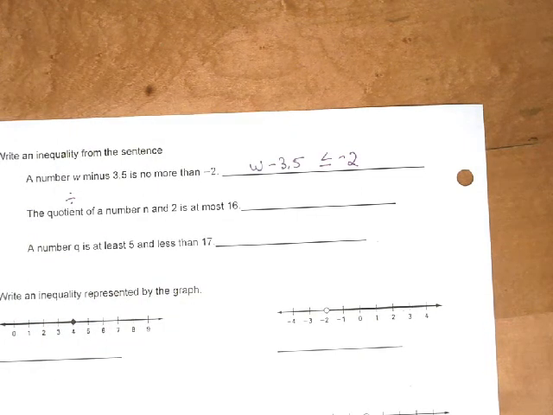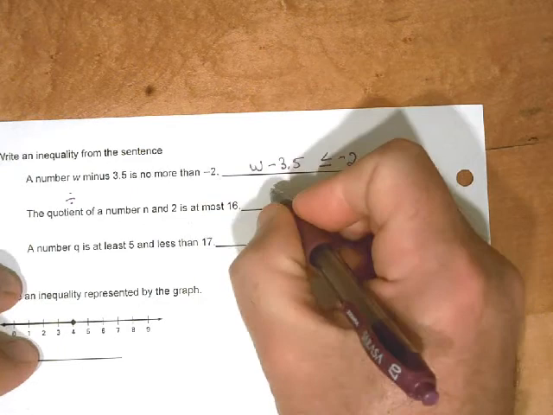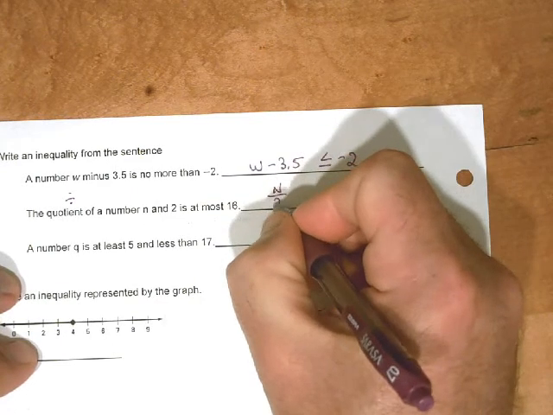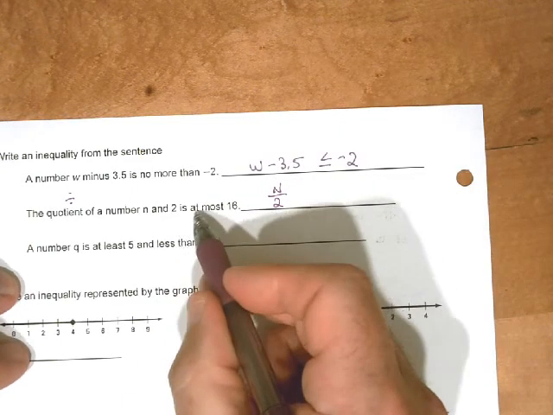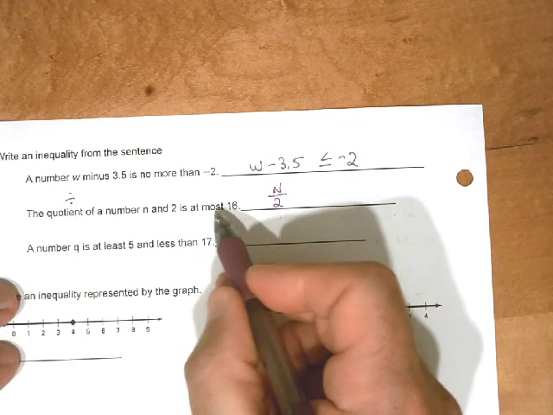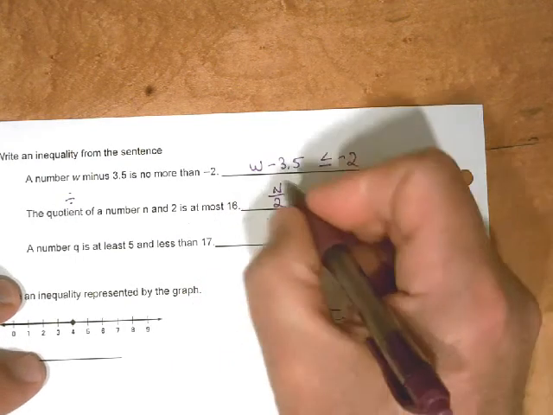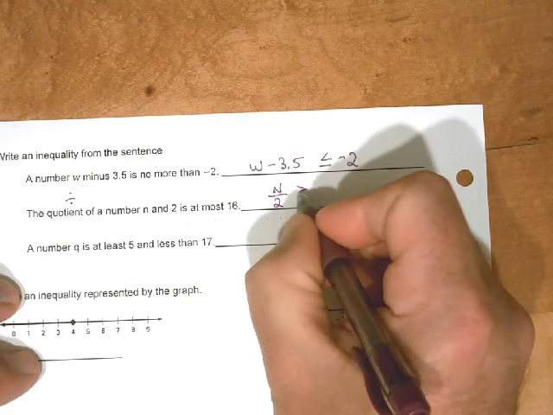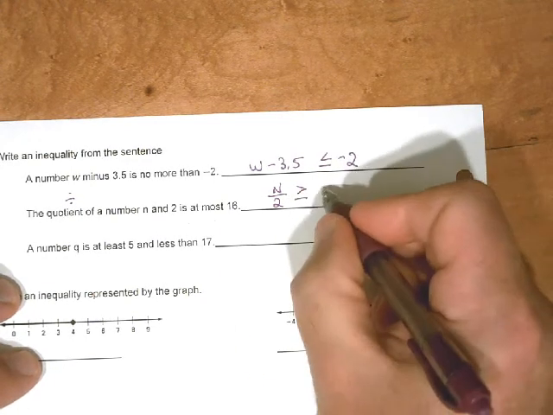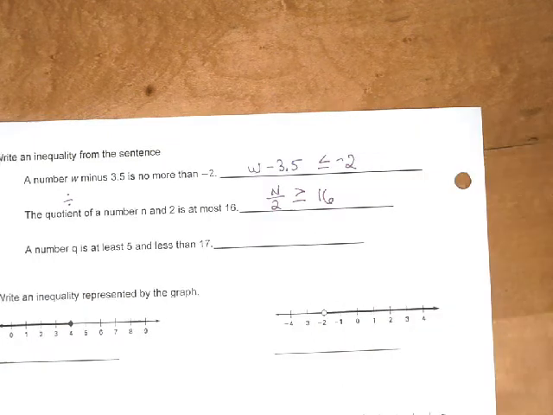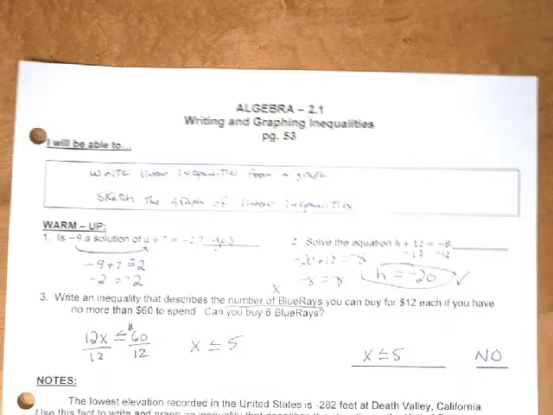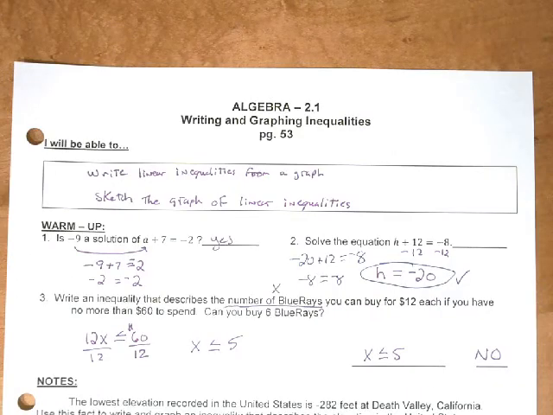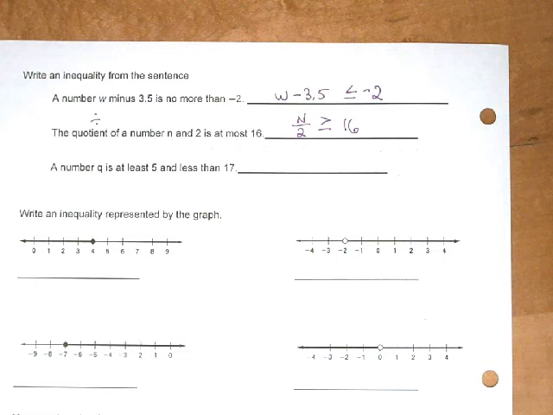Quotient. All right, that is a divide sign there, ladies and gentlemen. So the division of a number n and 2. So I have n divided by 2 is at most. So again, this is one of those tricky ones again. Is at most is our greater than or equal to sign, 16. So is at most greater than or equal to our 16.